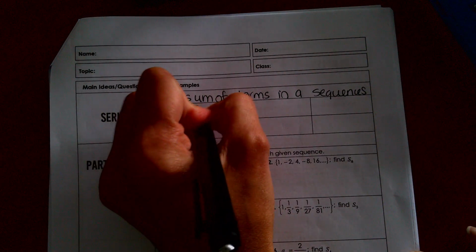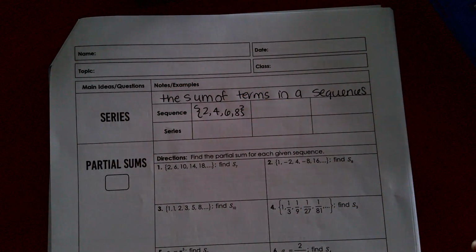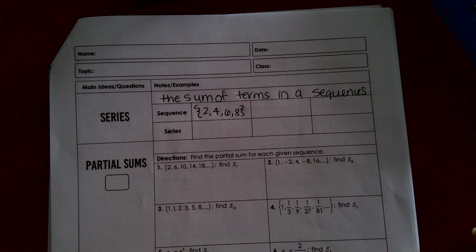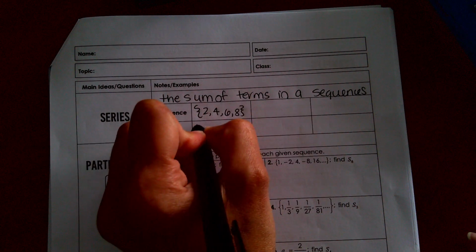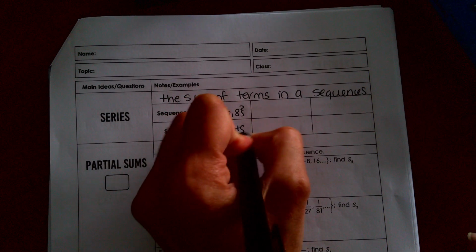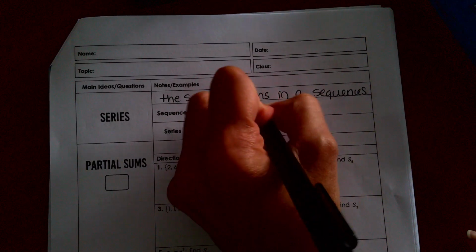So if we had a sequence and it was 2 and then 4 and then 6 and then 8, we would just take the 2, add the 4, add the 6, add the 8, and get a total sum for this sequence. So our series notation would look like 2 plus 4 plus 6 plus 8, and then we'd use that ending curly bracket.